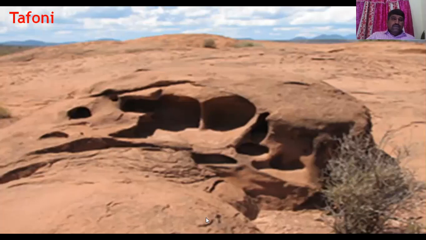Next is tafoni, meaning small caverns. Tafoni is a unique type of pitted surface formed by alveolar or honeycomb weathering, a style of weathering resulting from salt weathering and differential solution and precipitation of solutes in sandstones having a soluble cement. The weathering creates pocket-like caverns on rock surfaces, usually sandstones with a calcareous cement.